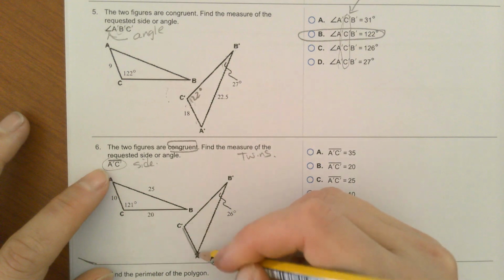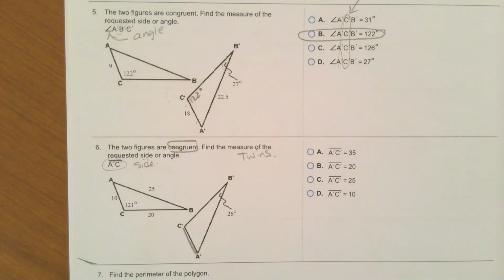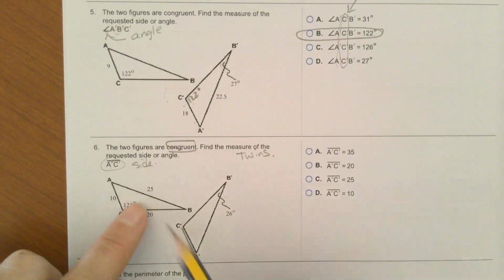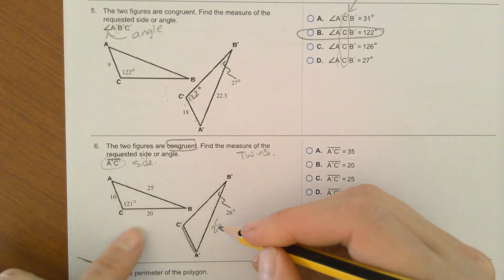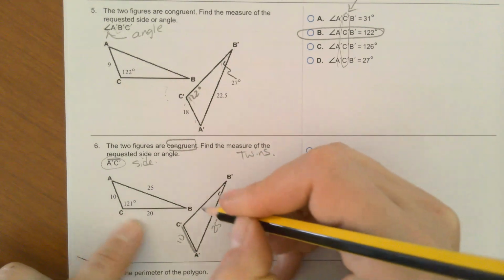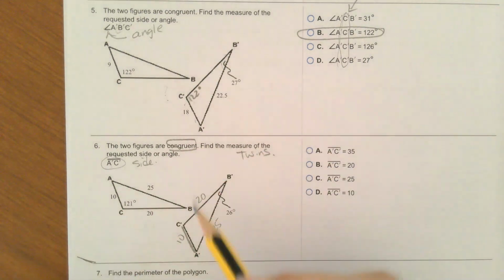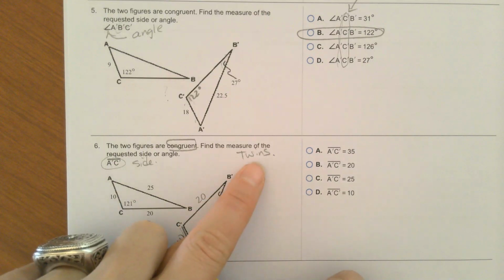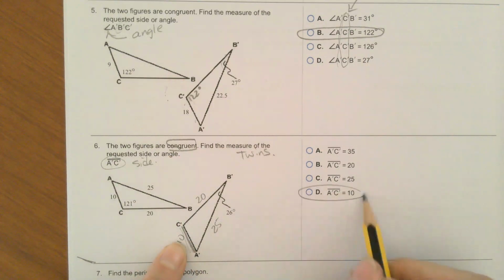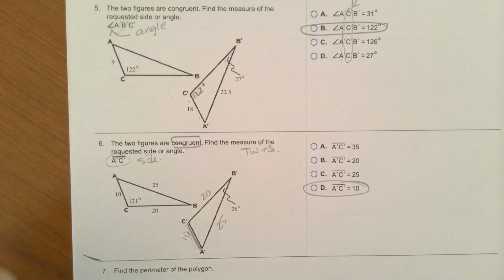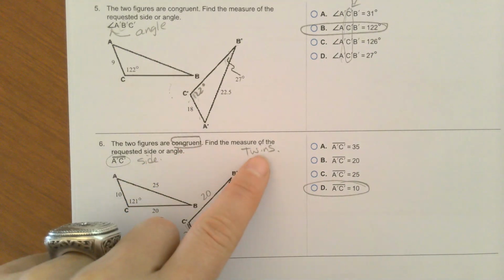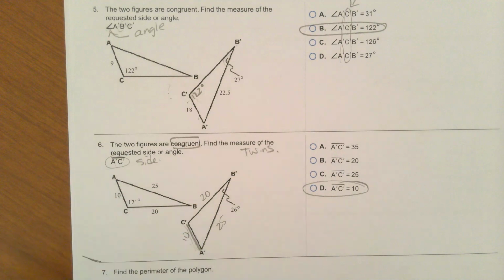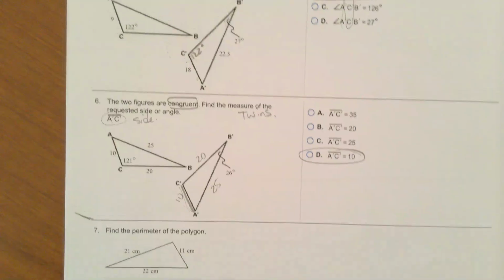So this side. Oh, well look, we know all the sides here. The big one is 25, the small one is 10, and the medium size is 20. So AC prime is 10. It's the same because they're like twins. They're congruent. No work. You just have to recognize that congruent means like twins, like a photocopy. Everything is exactly the same. Okay.